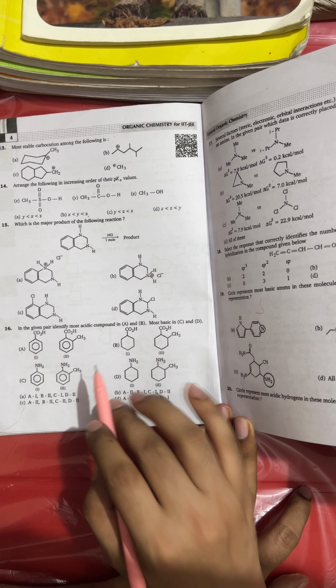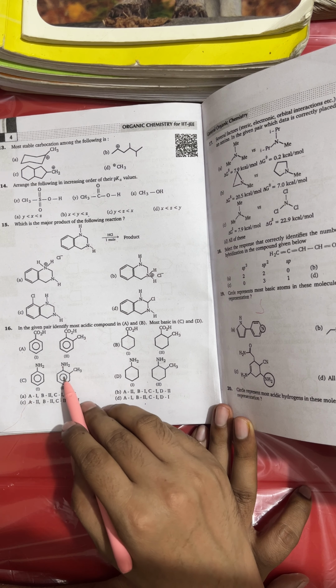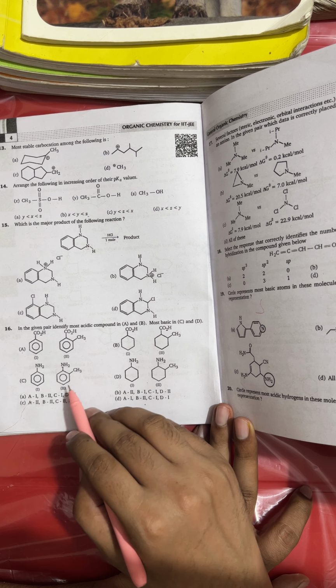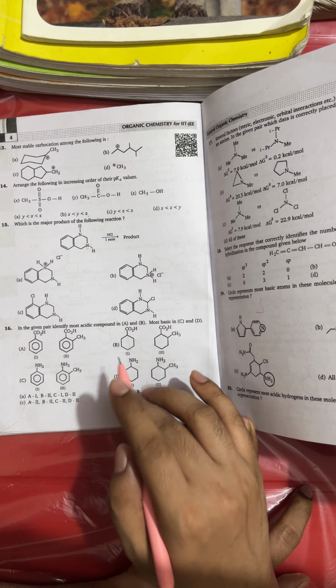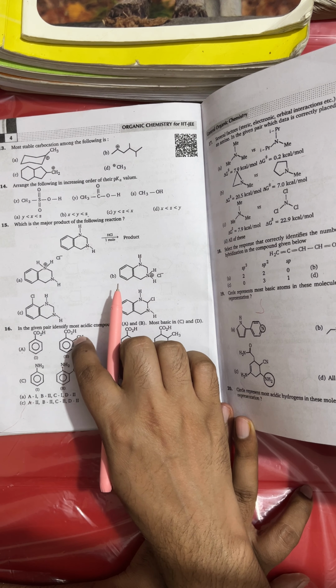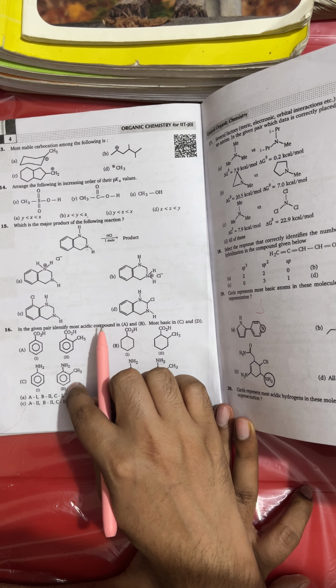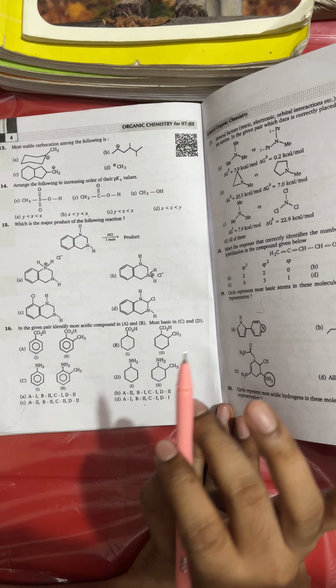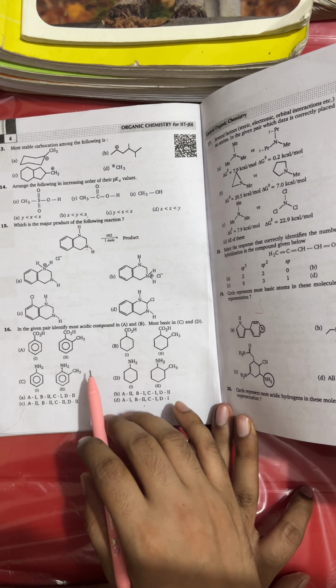If an aniline-type structure has a bulky group at the ortho position, SIP acts and the basicity decreases. Here, due to SIR, acidity was increasing, and due to SIP, basicity decreases. Both are ortho effects, but their action is opposite.